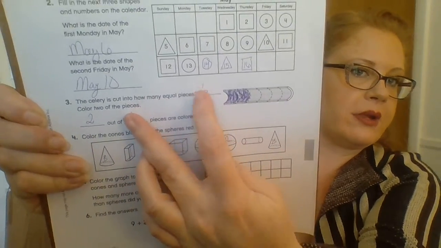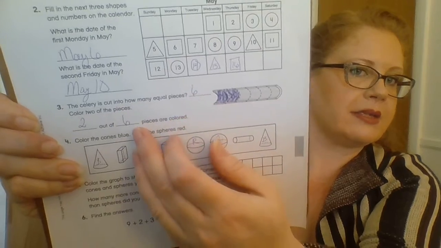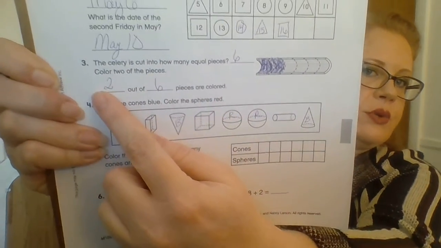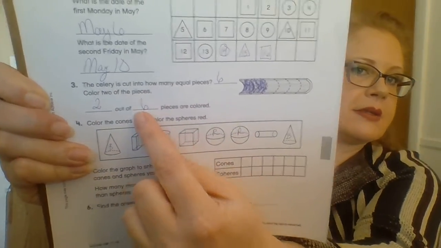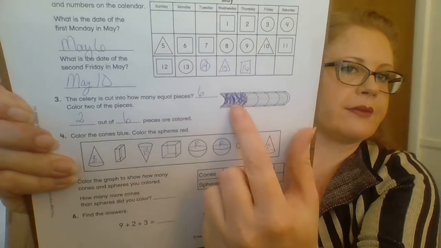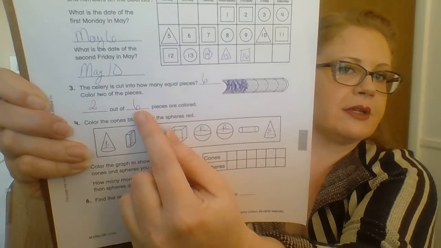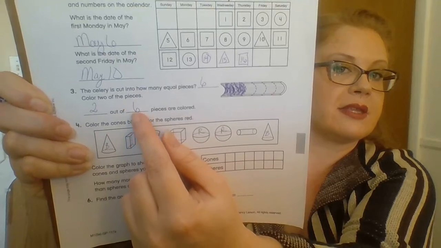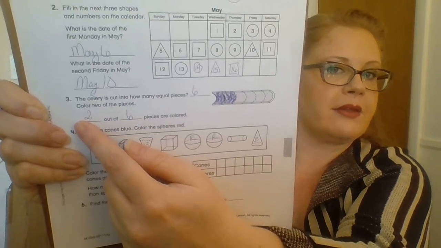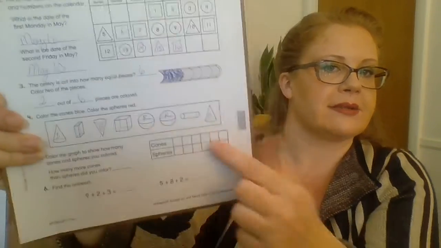And how many total were there? Right there, 6. So 2 out of 6 pieces are colored. Okay, so that's a fraction. So there are 6 sections. So that number would be on the bottom, and there are 2 colored, so it would be 2/6.